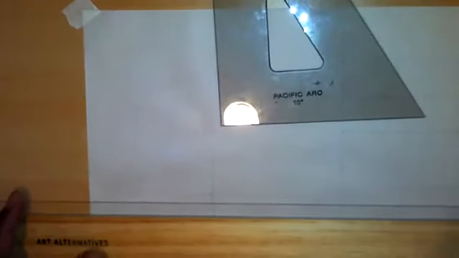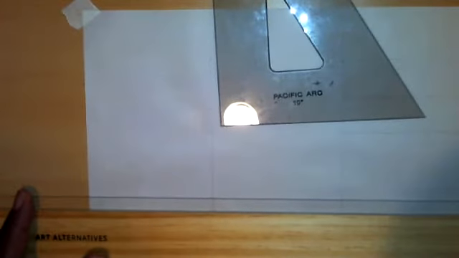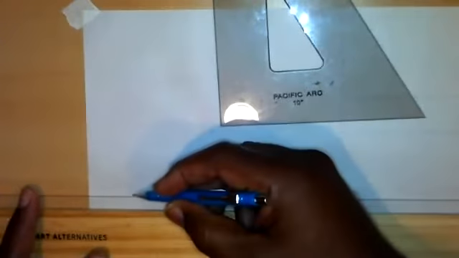I make myself a reference point, bring my T-square up. Good. What I have located now at this intersection represents the center of this area, because that's where I want to start my marble pattern from.